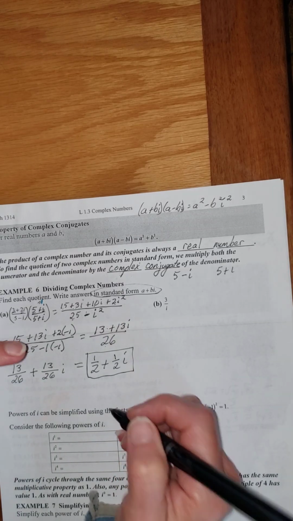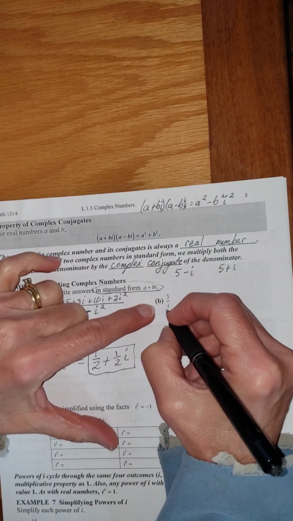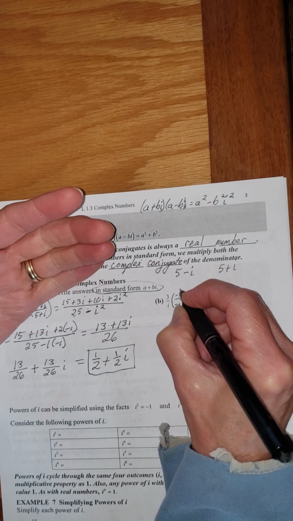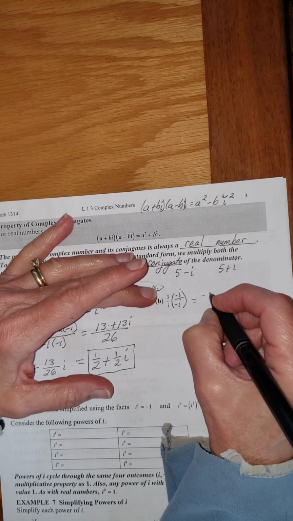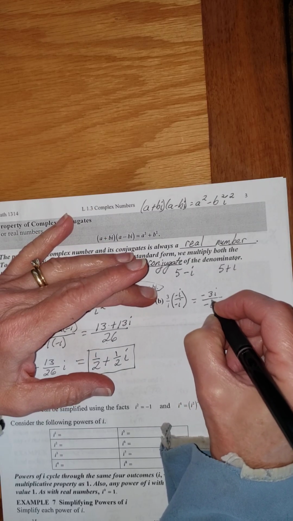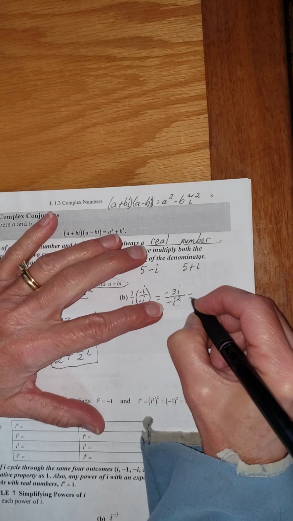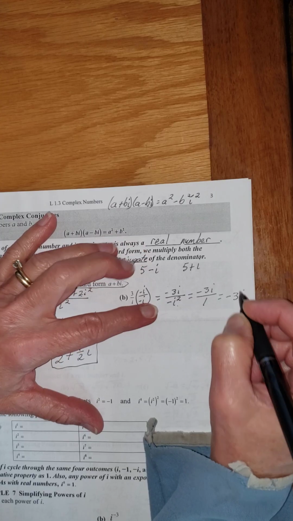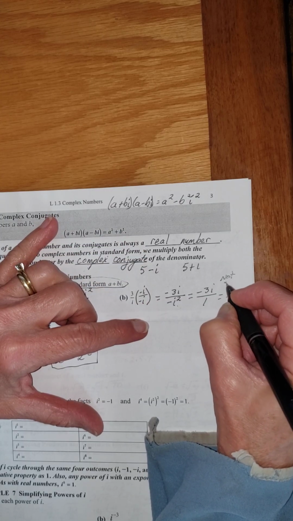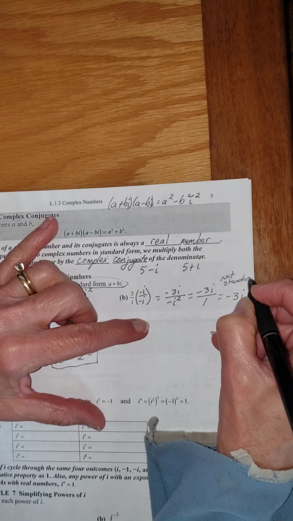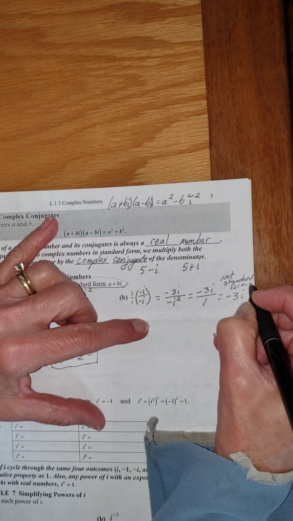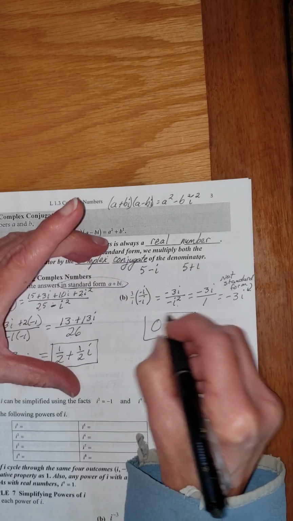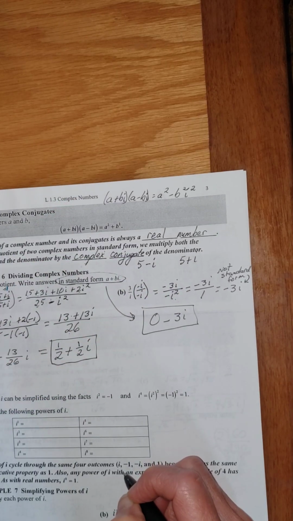When I come around to part B, I only have one term in the denominator. So this is like having 0 plus i. So just multiply by negative i over negative i. That would be multiplying by the conjugate. It'll give you negative 3i over negative i squared, and negative i squared turns into a positive 1, negative 3i over 1. So we're going to end up with negative 3i, but this is not standard form. So we will have to rewrite that as 0 minus 3i. And now we have put it into standard form.